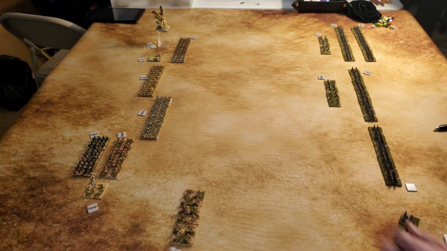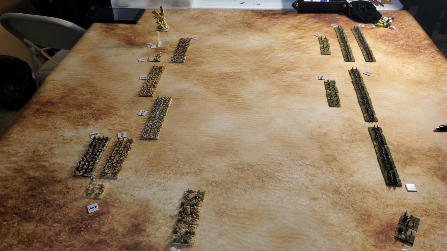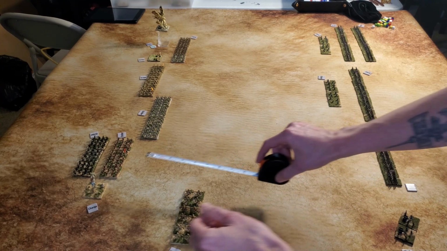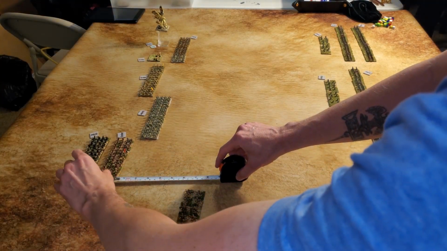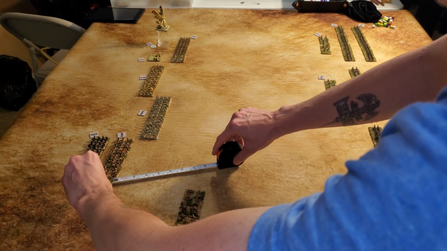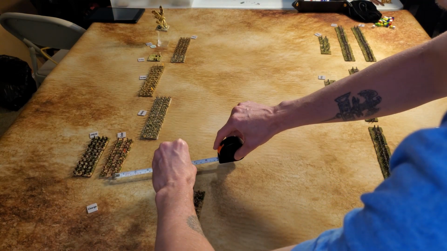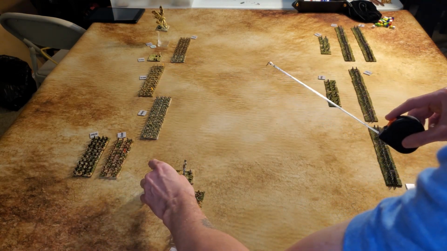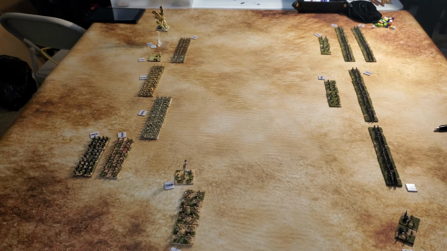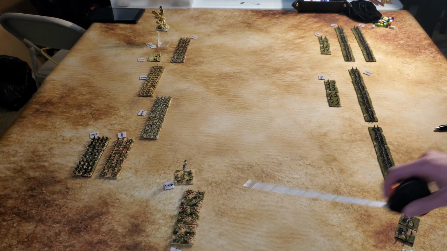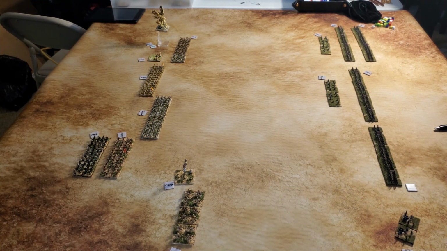Activate our giant. Now our giant, we gave a charge order. So charge order allows you to go up to your charge pace, which is 3 times your move. So the giant's going to move a pretty good distance here. He's going to go 18 centimeters. Now typically, if a unit moves at a charge pace and does not come into contact with an enemy, then they would have to make a test to avoid becoming disorganized.